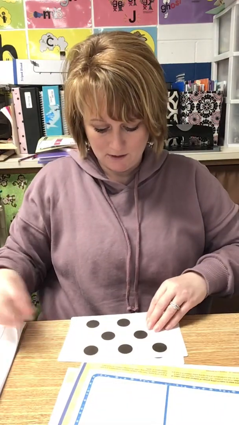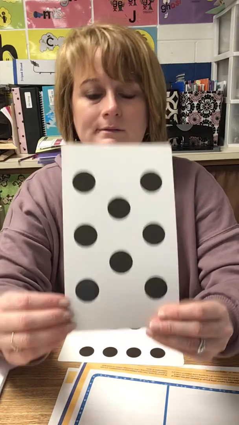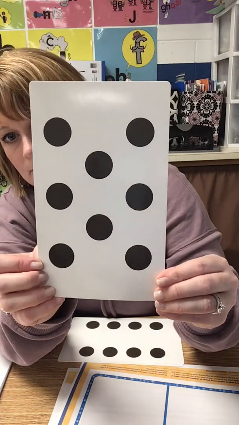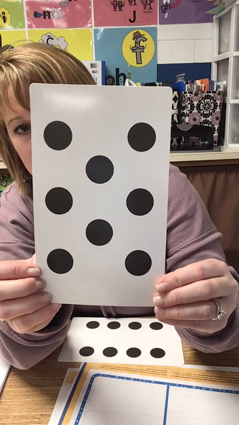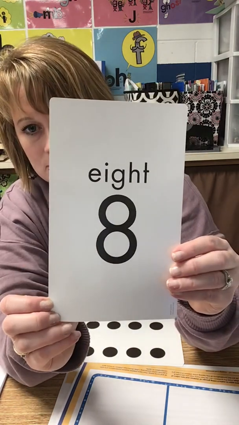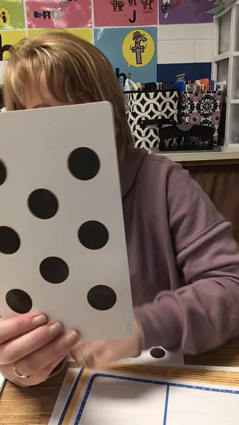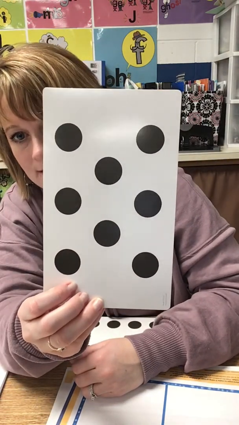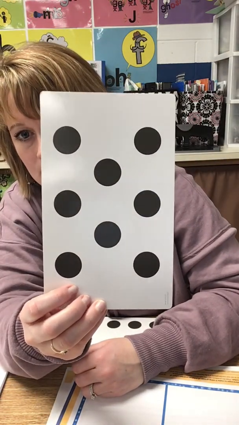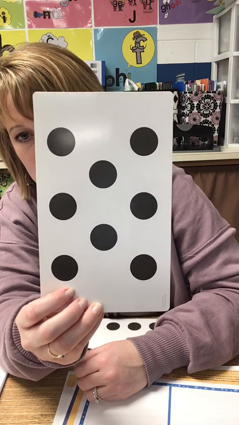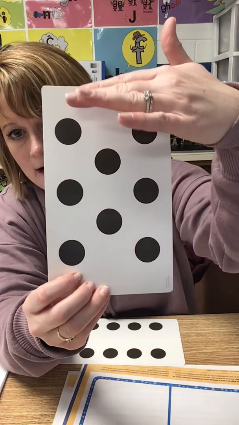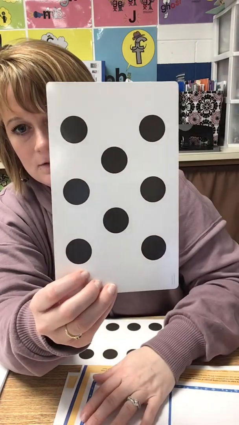Okay, here's your next one. If you said 8, you are correct. That one is 8. So tell somebody how you saw that. Did you count each one? Did you see 5, 6, 7, 8? How did you see that?